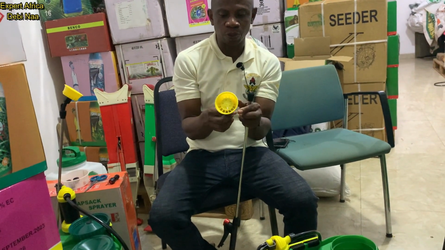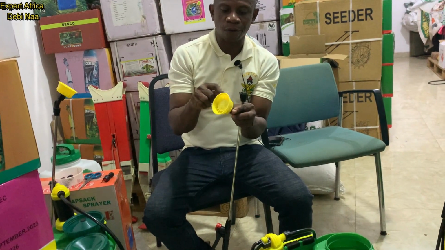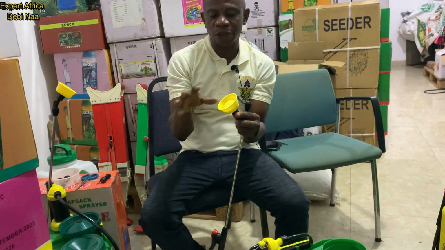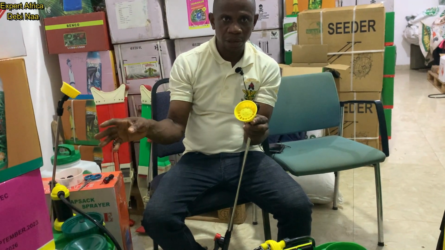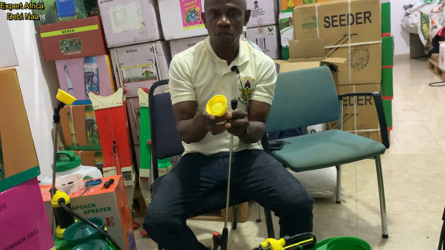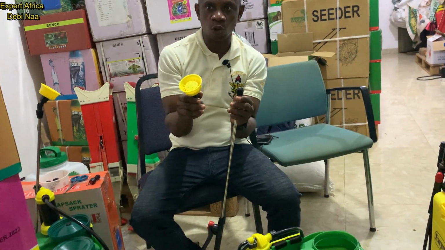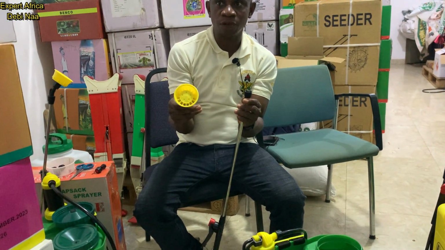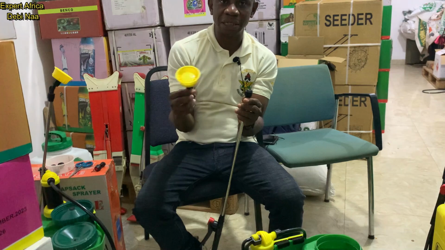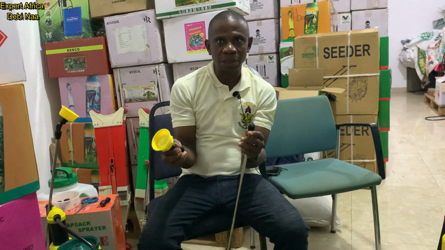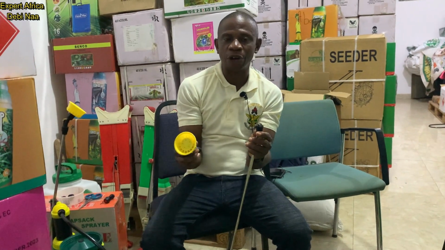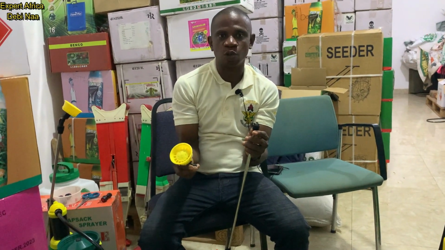If you are using selective herbicides, the shower nozzle is very important, because of the nature of this, it will prevent the chemical from spreading to the plants. So you can use this shower nozzle and it can protect. Although selective herbicides cannot kill maize, if you spray it on the maize you lose chemicals, because the maize cannot use the chemical for anything. It's because of the weeds that you are spraying.